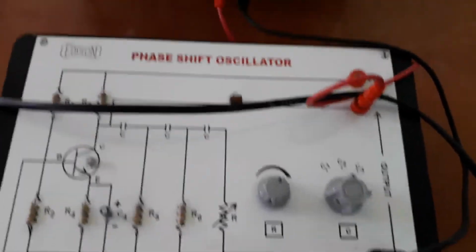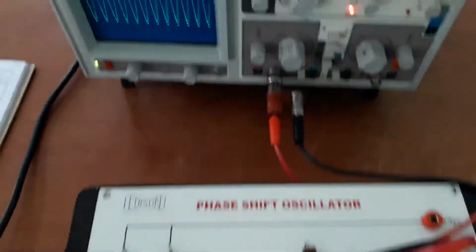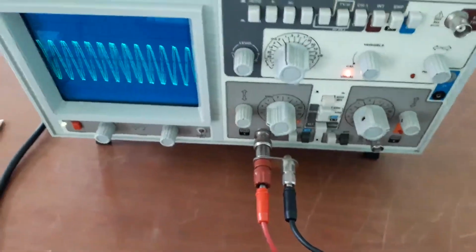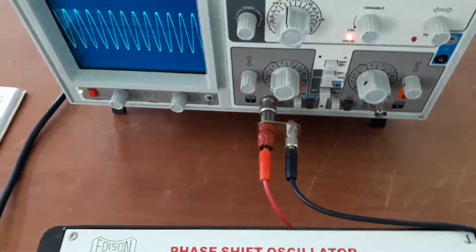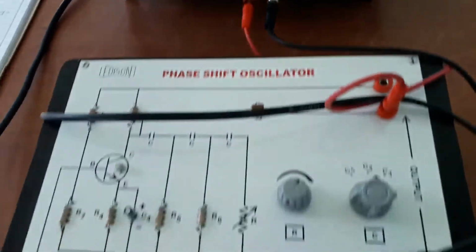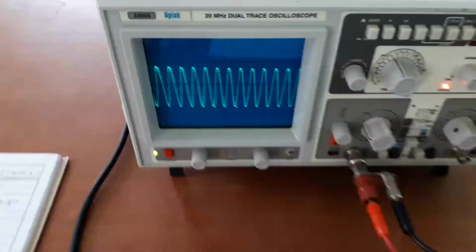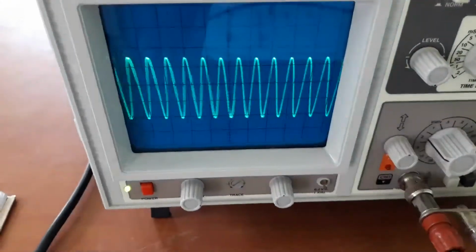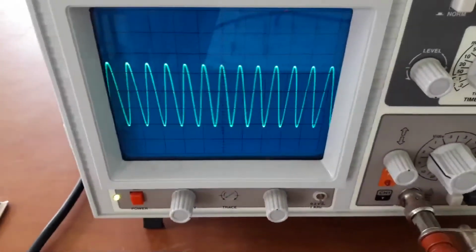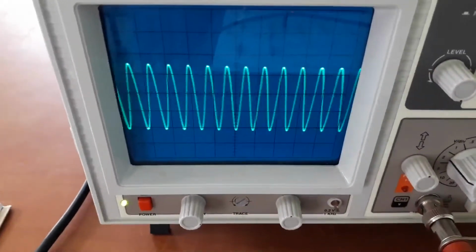And the connection from CRO to the board from BNC connector. From BNC connector, one wire has been given to the plus VCC and another wire is the ground wire which has been connected to the board. After giving the connection, we can see the sine waves on the screen of the CRO. By knowing the distance between the 2 peaks, we can find out the period.